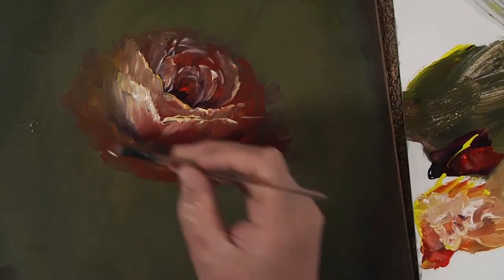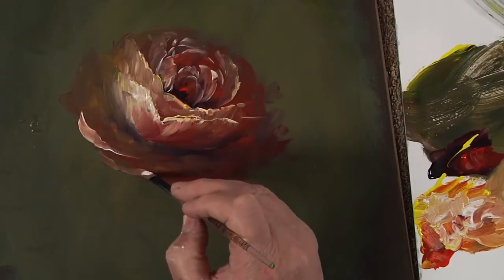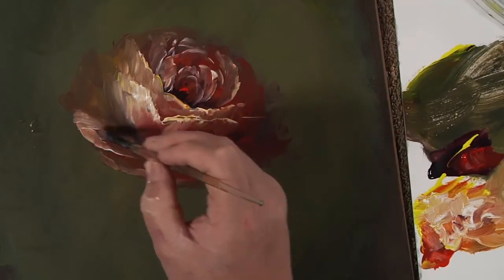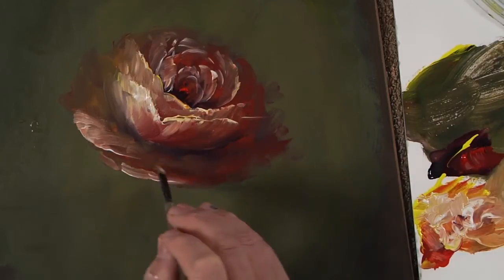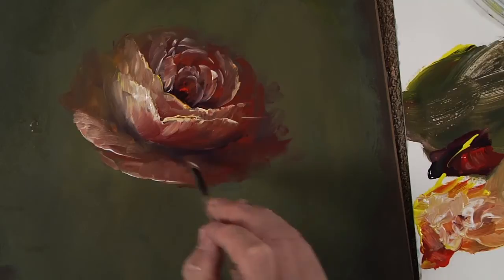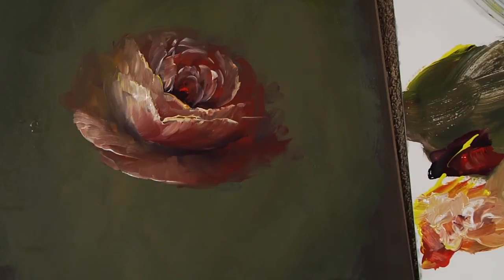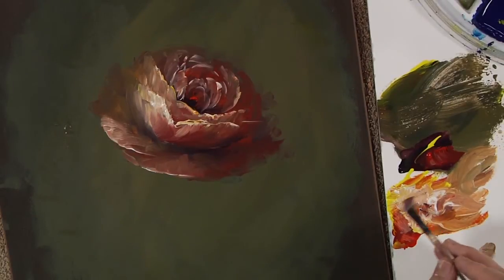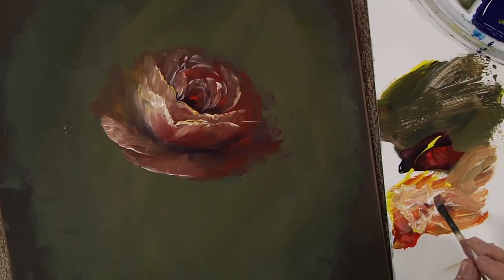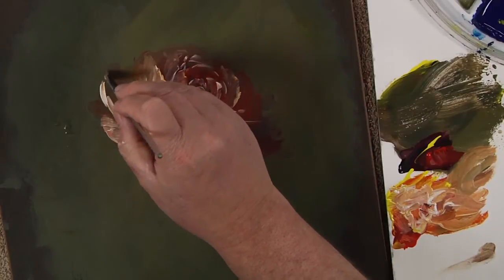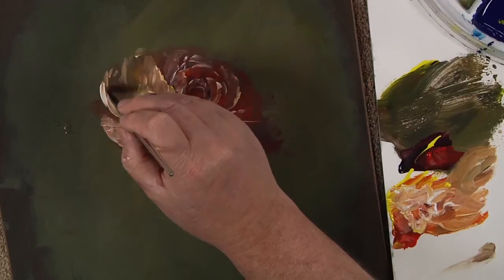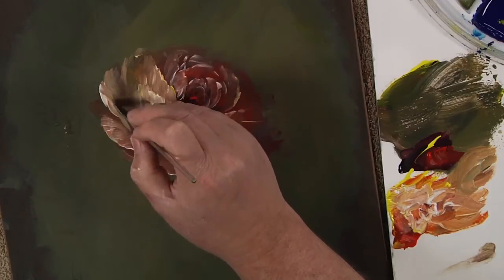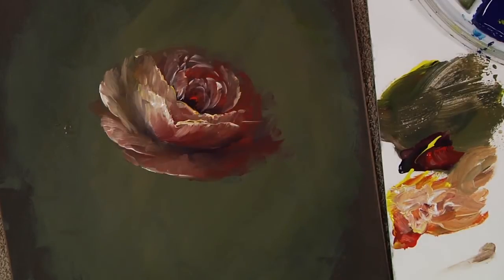And the little petals coming out here onto the edges. And they can draw in like this, and you can pull out. You can see I can pull and push all different kinds of ways here, and give different shapes and feelings to the petals here.